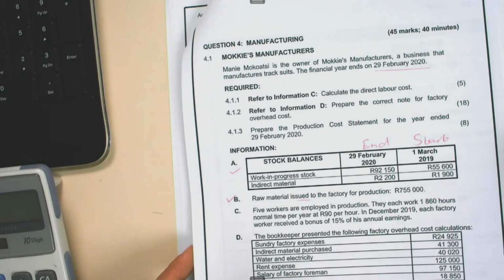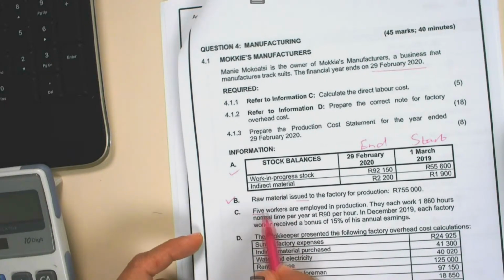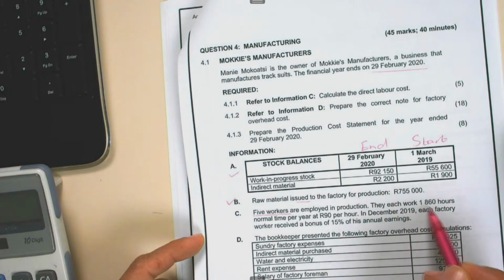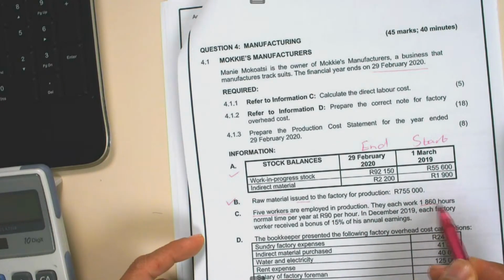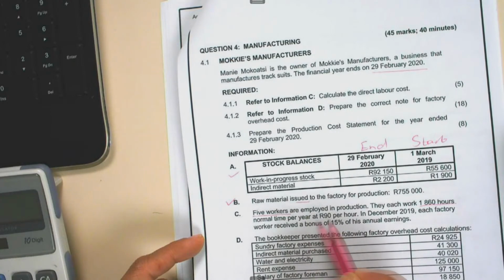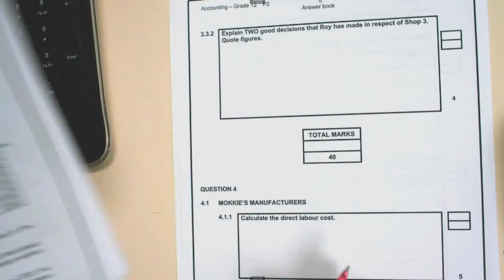I always like to say, as you read your information, you write it down. So my first bit of information is 5 workers I employed in production. They each work, there's my second bit of information, 1,860 hours normal time per year at 90 rands per hour. That's my third bit of information. I'm going to stop there now first.